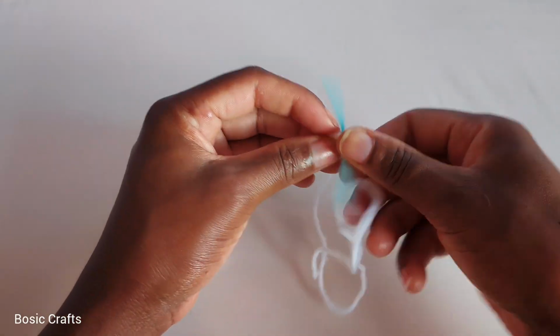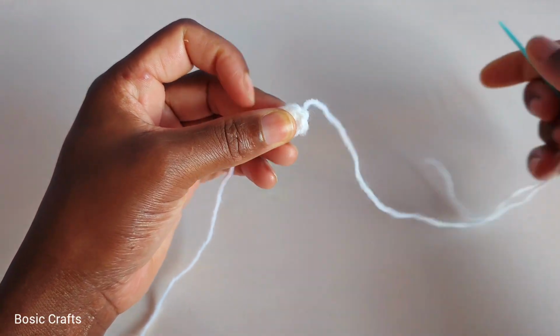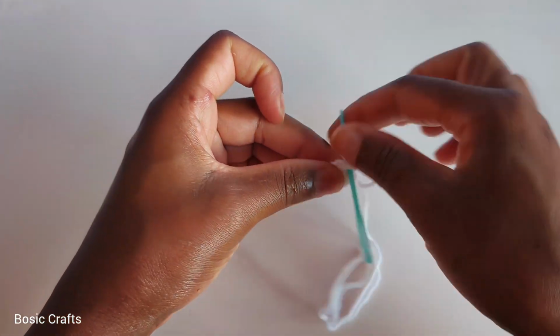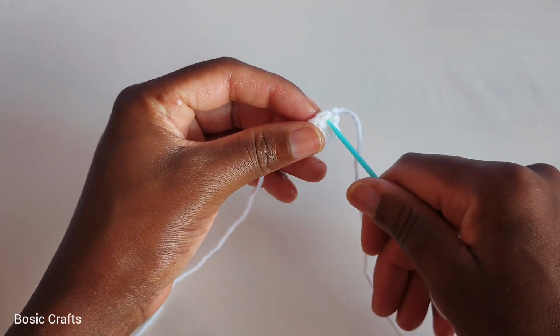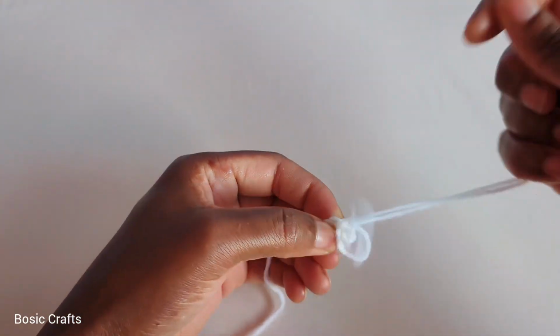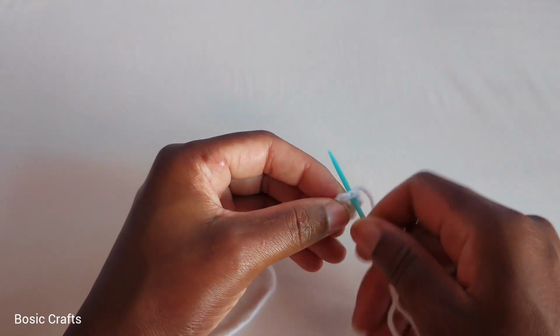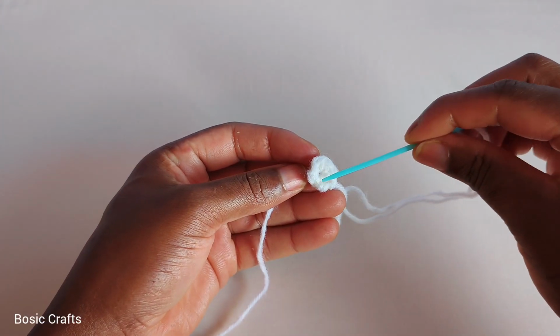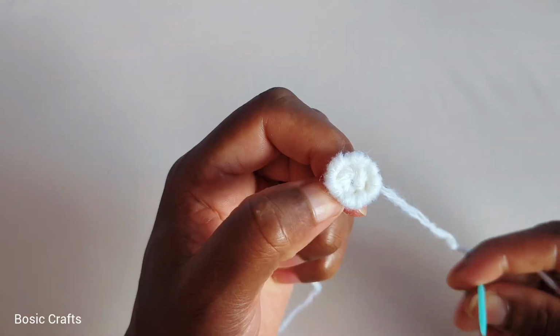Then I'm going through every stitch 3 times. 1, 2, 3. Go to the next stitch. 1, 2, 3, and repeat until you come back to the beginning point.